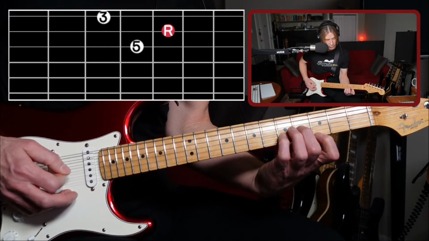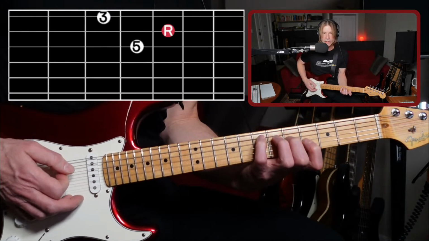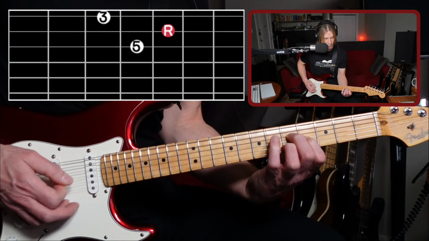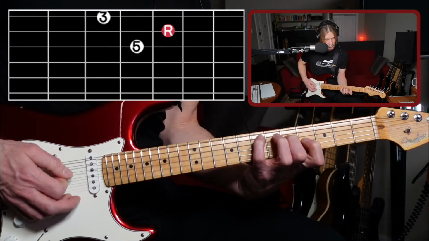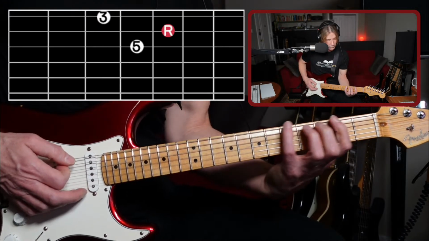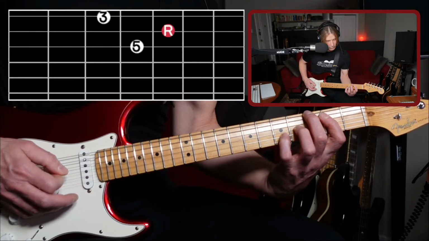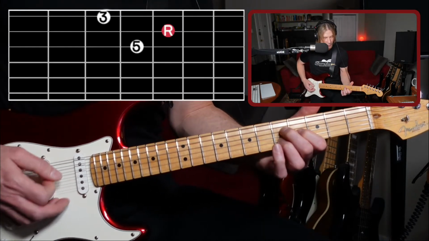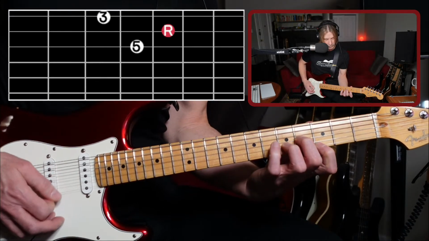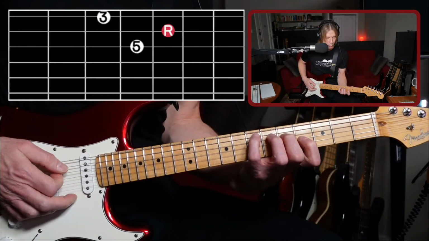Or the C shape right here, like a C chord, but up here in E. Actually, it's not even part of the D. It'll be part of this C shape right here. There it is. Okay. It's handy to know because these are very important shapes.